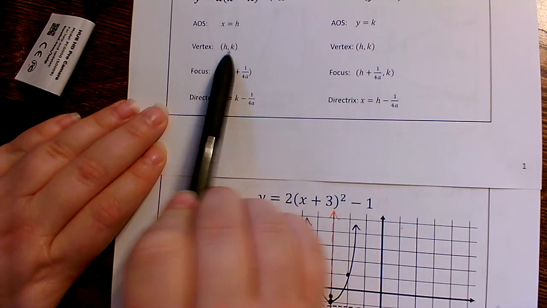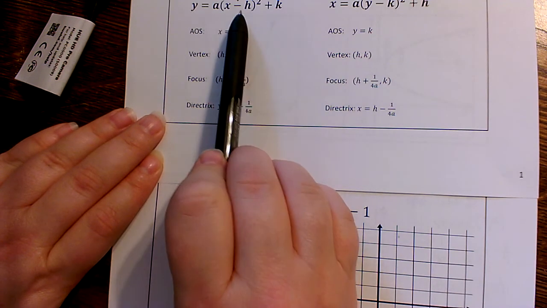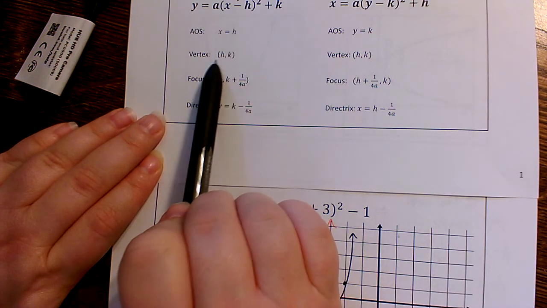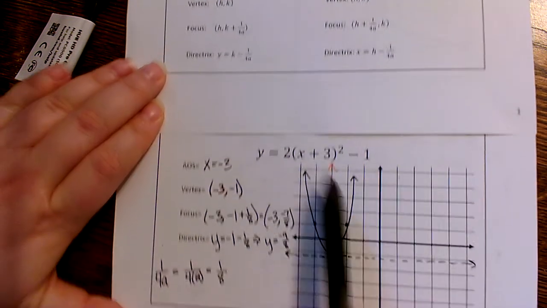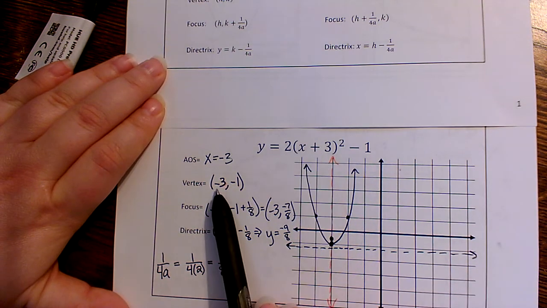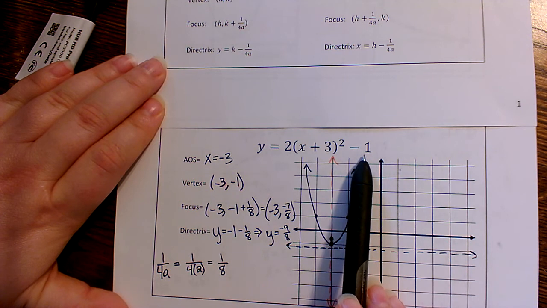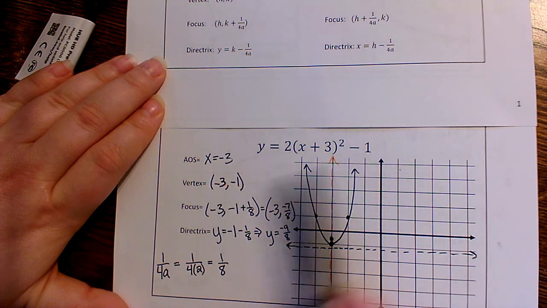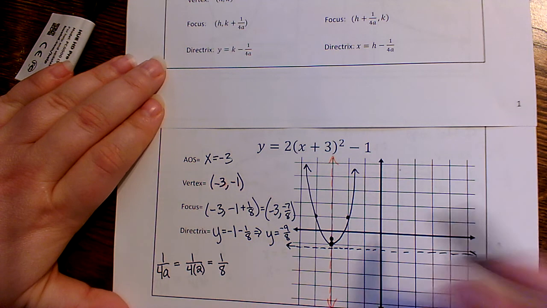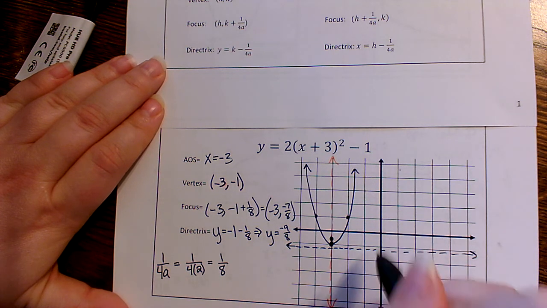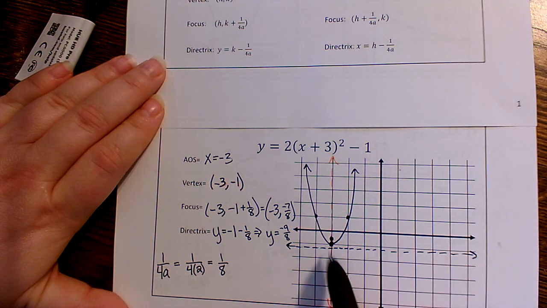To find the vertex, our notes say h and k. It's the opposite of the number in the parentheses for the x-coordinate, and you keep the same number at the end for the y-coordinate. So if you look here, the opposite of 3 is negative 3. And then we have a minus 1 at the end, which is a negative 1. We keep that one the same. So negative 3, negative 1 is the vertex. So when you're going to graph, you can just count negative 3, negative 1, and that is the vertex.